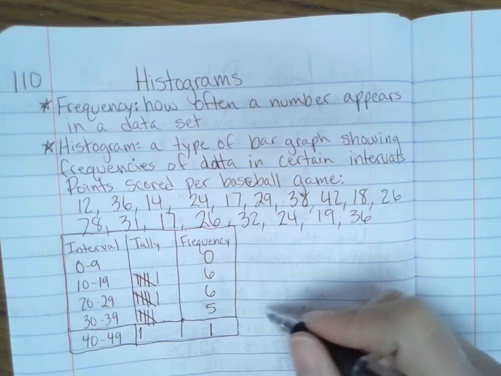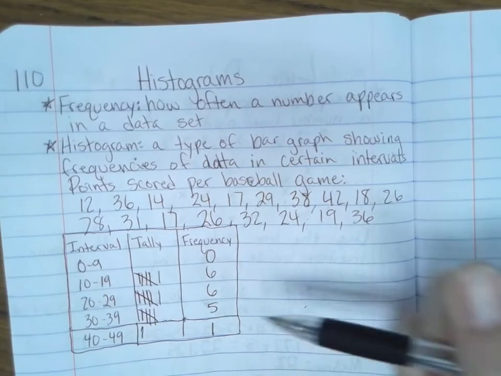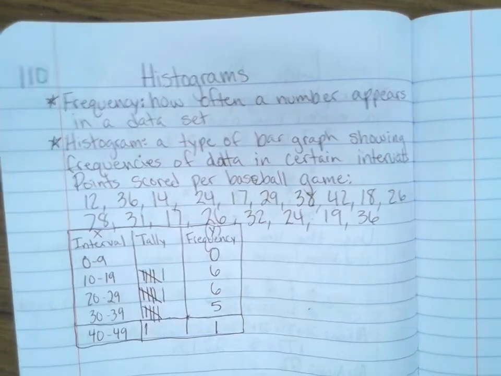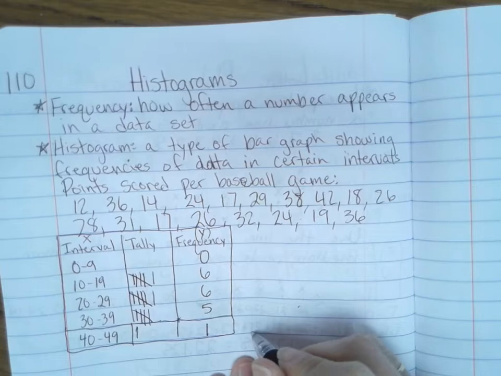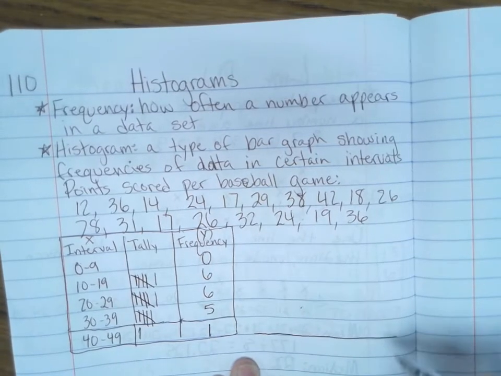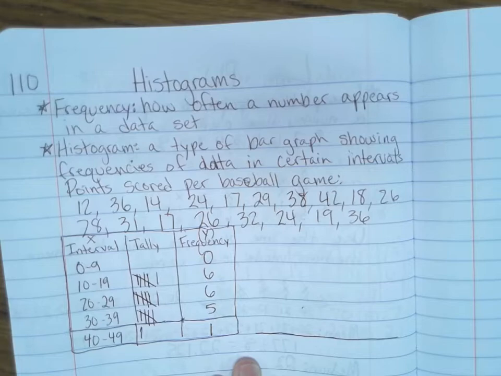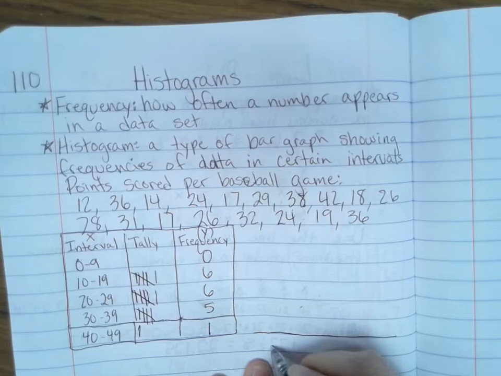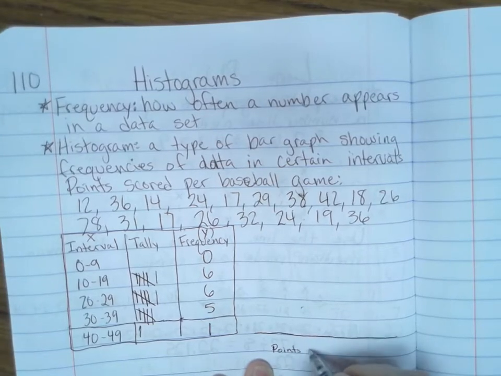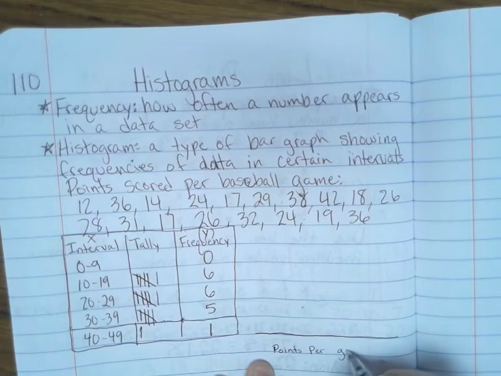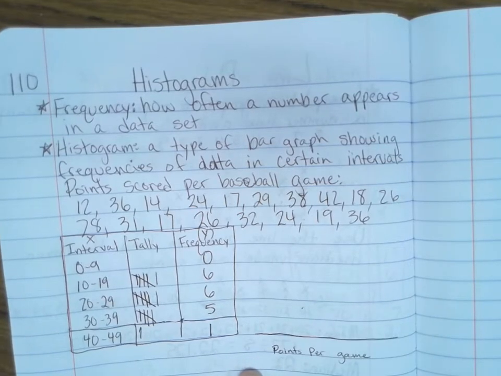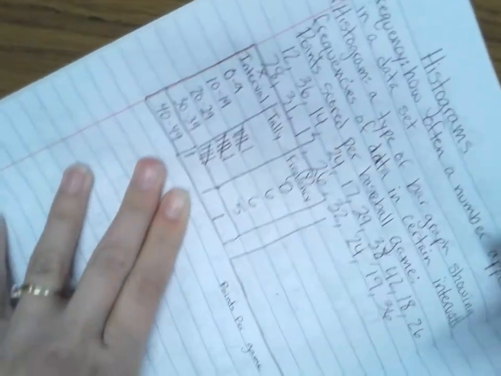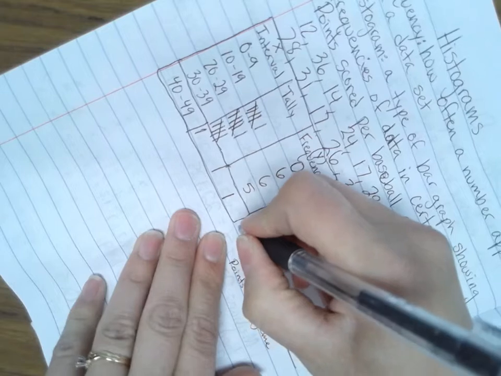We have to be able to number. Frequency is always going to be the y-axis. So if you want to put a little y here, interval is always going to be on your x-axis. So I'm going to write interval here. And what does this represent? In this case, this would be points per game. And this way would be number of games.